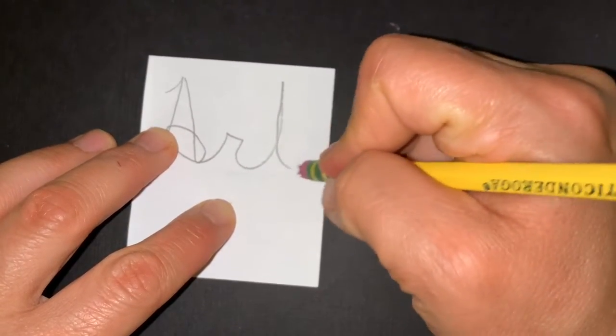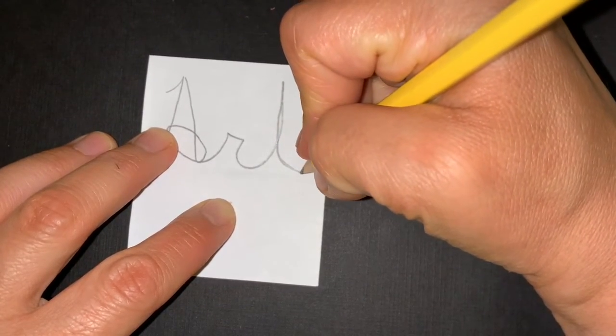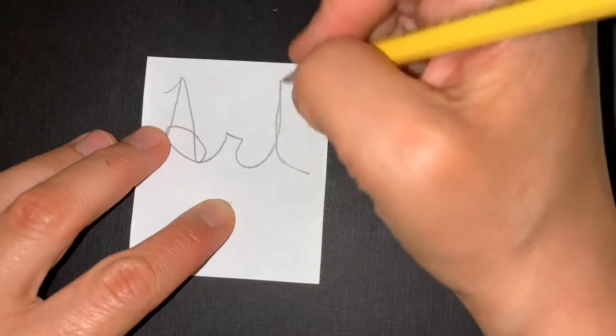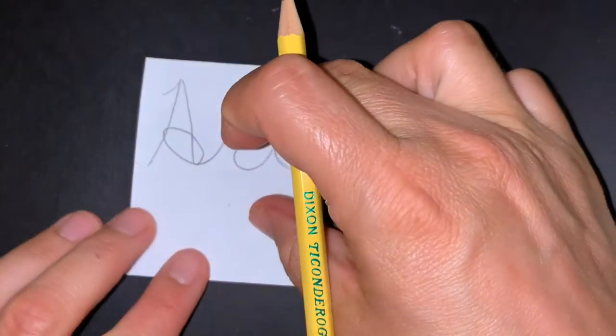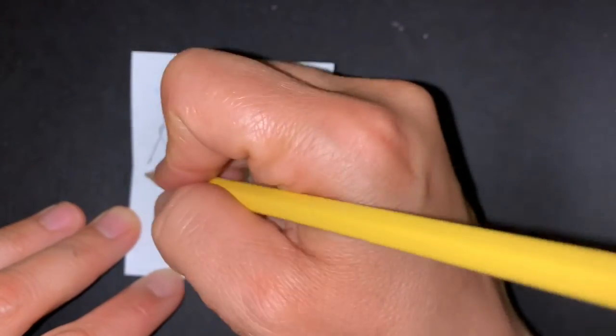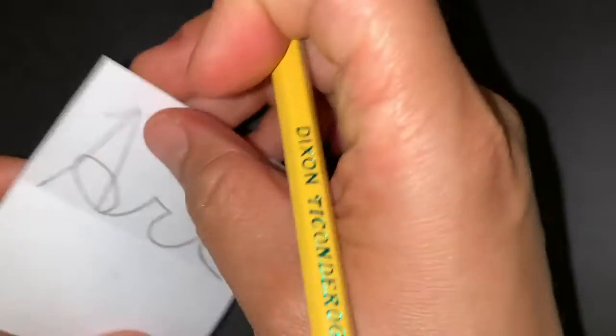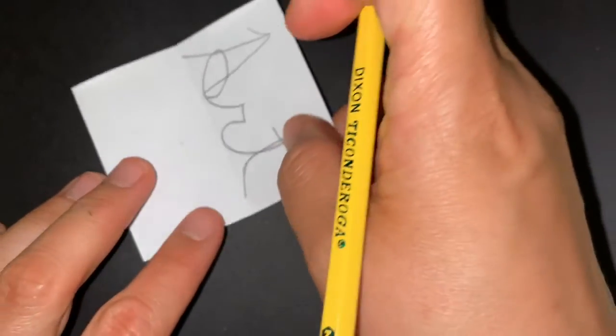And I notice this is a little high on the T, so I might drop it down so that it will eventually touch. And then cross the T. And if it's easier, you can just turn your paper upside down or sideways, and just problem solve the best way to write the letter.